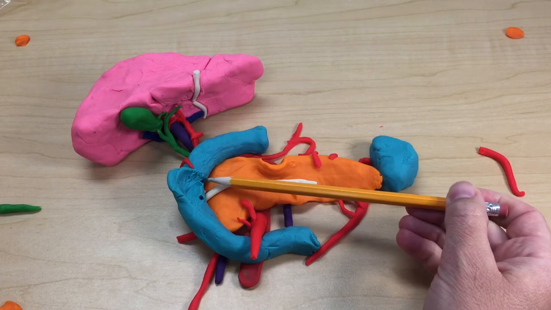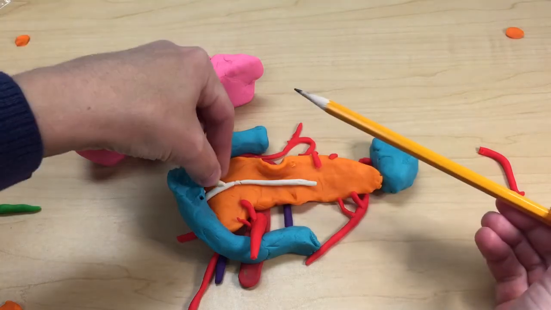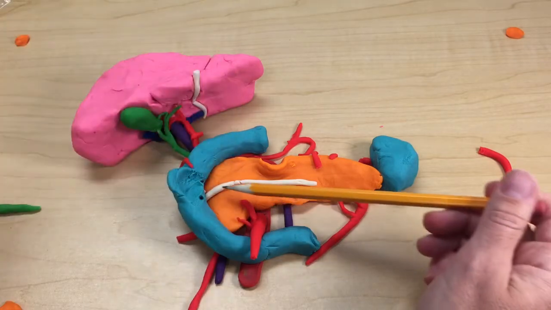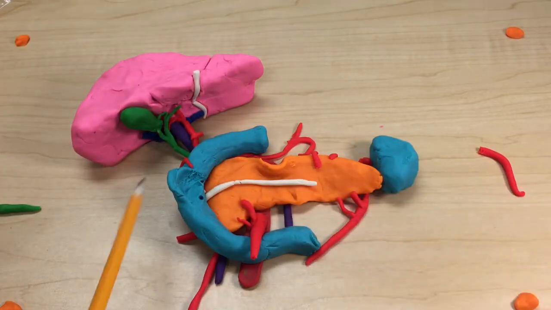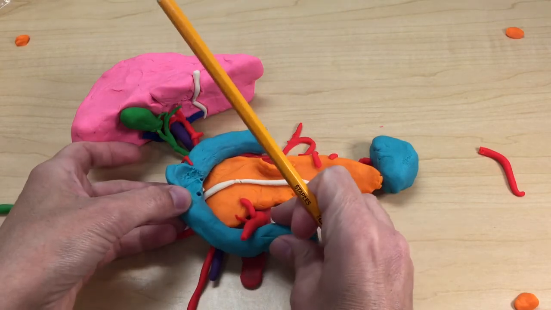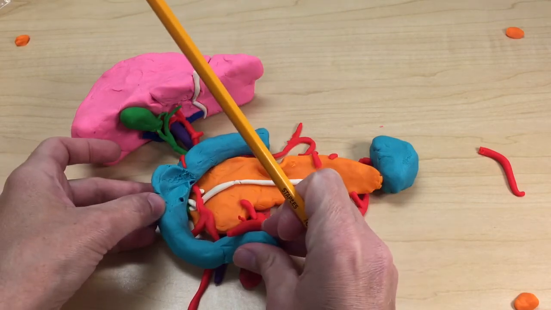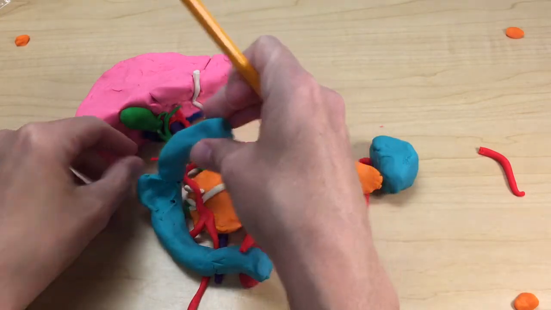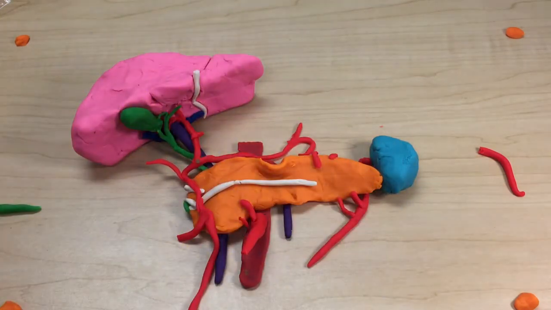We have the minor papilla, which was receiving the accessory pancreatic duct, and the major papilla, which receives the main pancreatic duct, as well as the bile duct or common bile duct. They're both coming in there together. Kind of hard to see. All right, so I'm going to move the duodenum out of the way because it's bothersome.